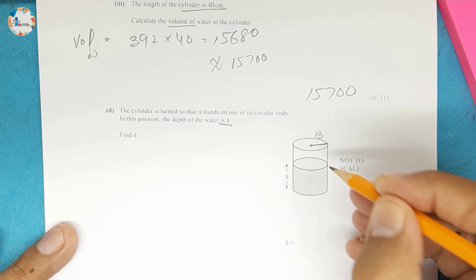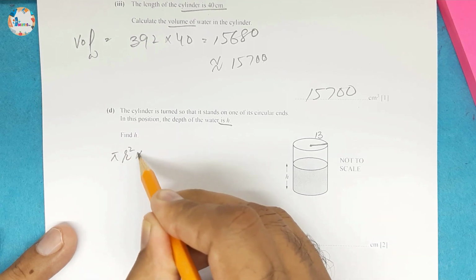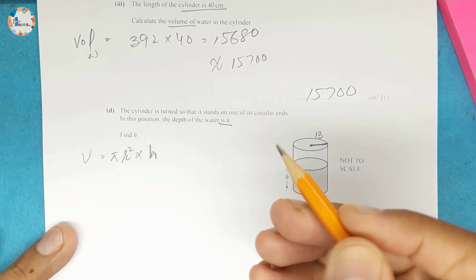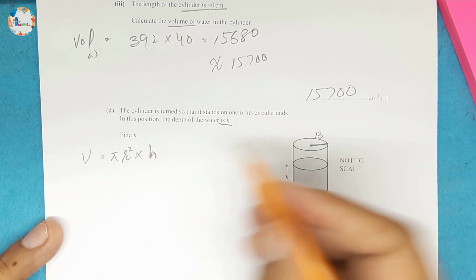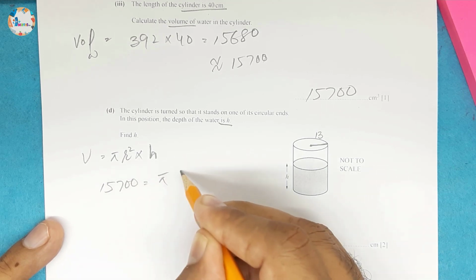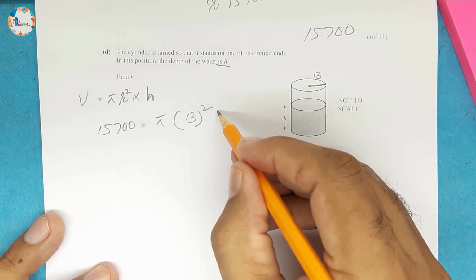So we know pi r squared into h will be the volume. So this formula we will be applying: volume is equal to 15700 is equal to pi into 13 squared into h.